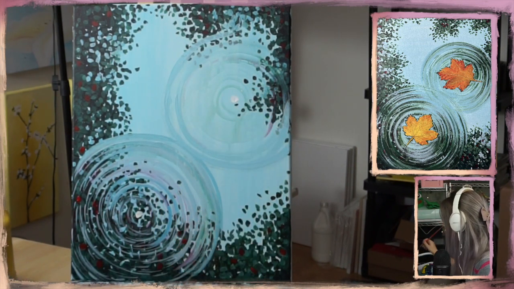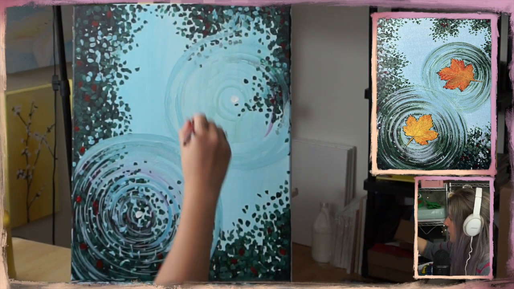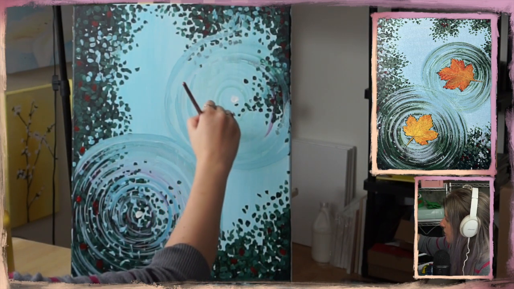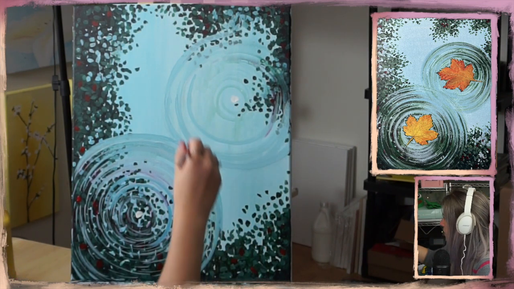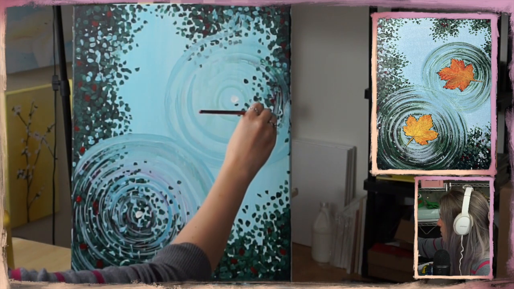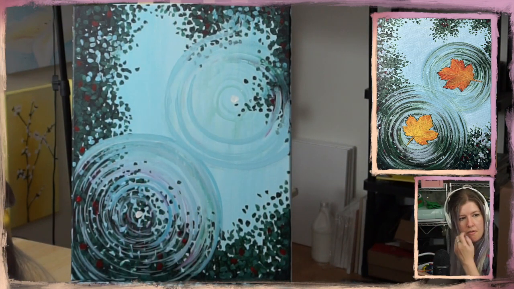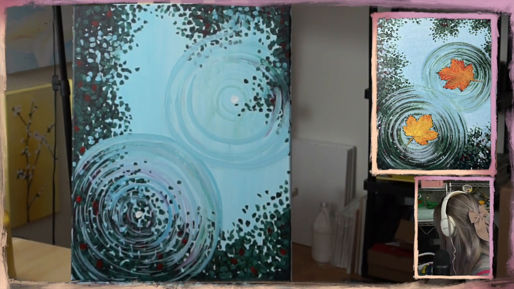Yeah, second ripple, same idea. Light blue, starting in the light blue area, doing some thicker semicircles coming into the green. And then we'll fill it up with some thinner lines and more broken up lines as well.